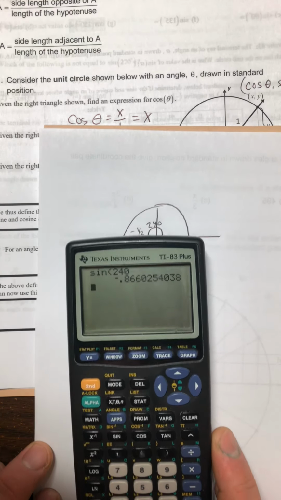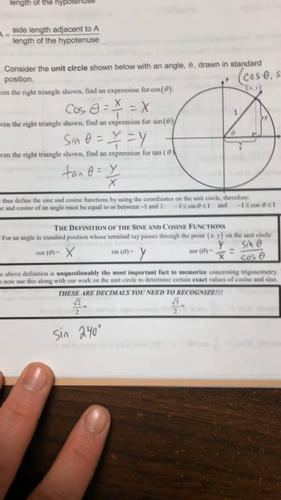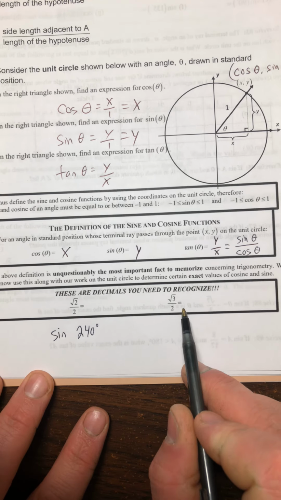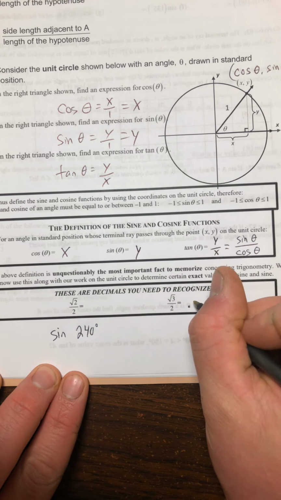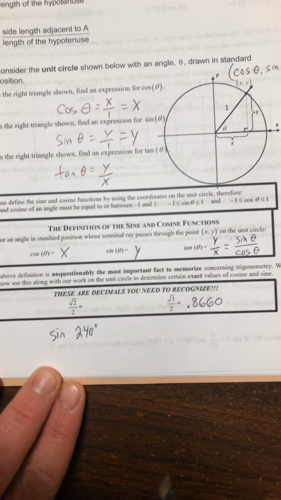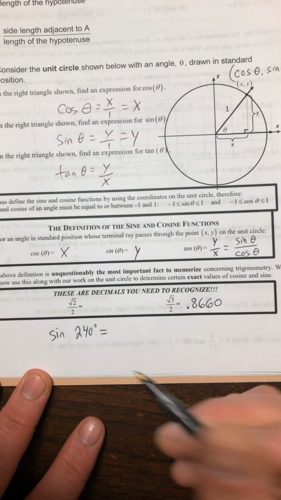All right, you get this weird looking decimal, -0.8660, and it keeps going. That's the same as this one that's on here, right? It's radical 3 over 2. Type that in the calculator, it's the same thing. So 0.8660. All right, all that is the y coordinate for this example.